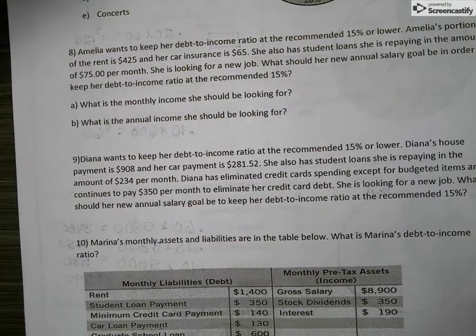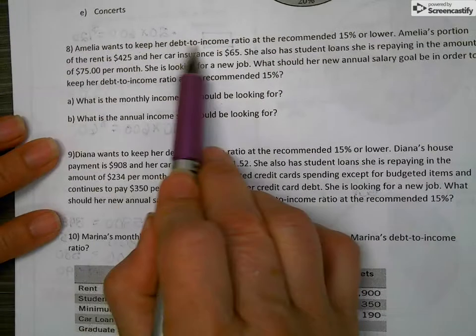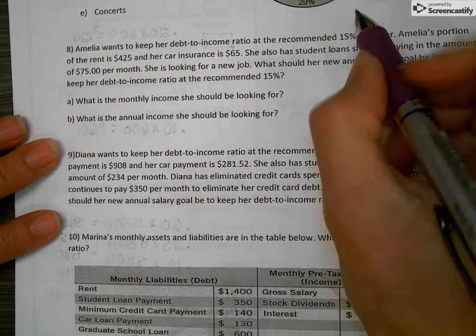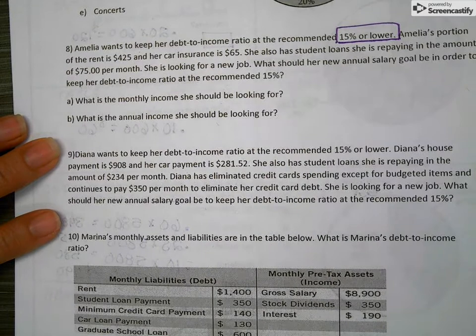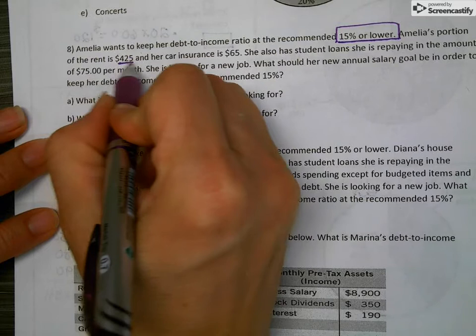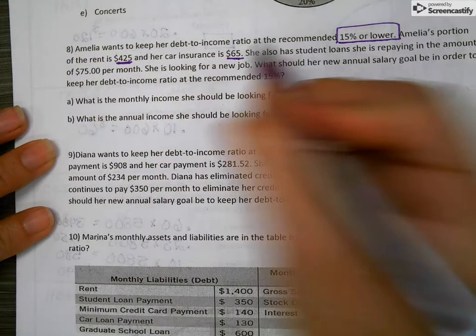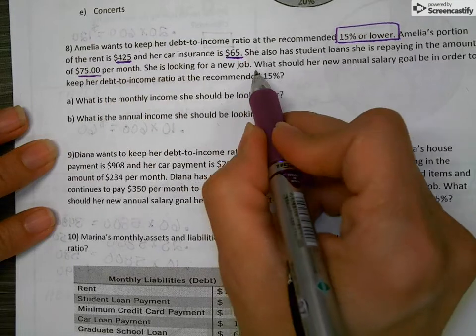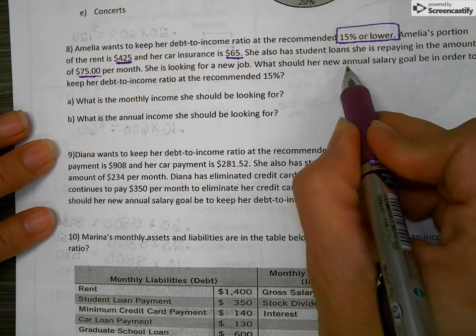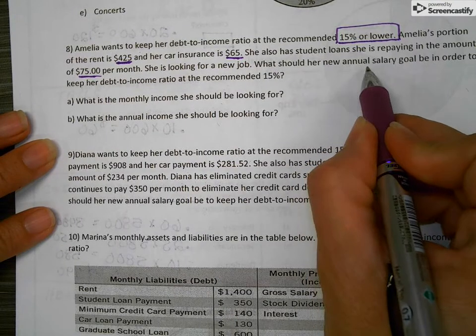Number 8, we have the debt to income ratio. We want it at the recommended 15% or lower. And so here's our debt. We have rent, insurance, loans, and we're looking for a new job, and we want to know her new annual salary.